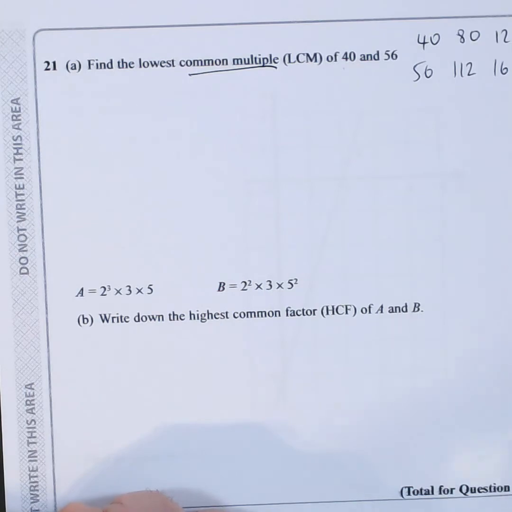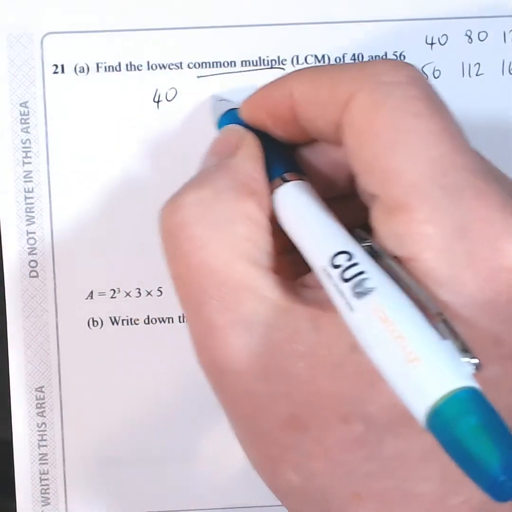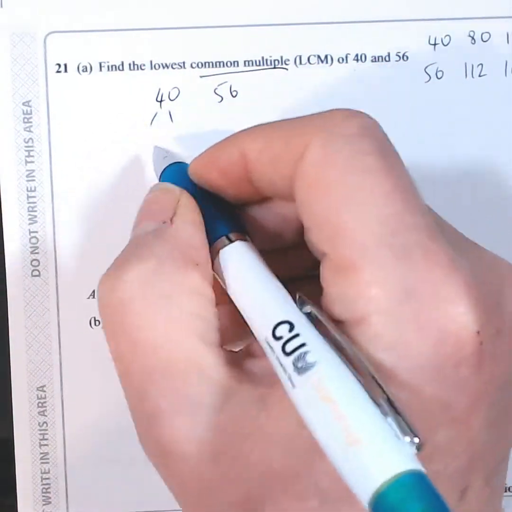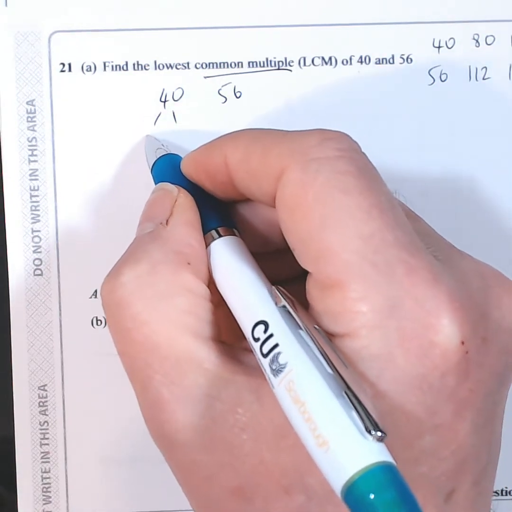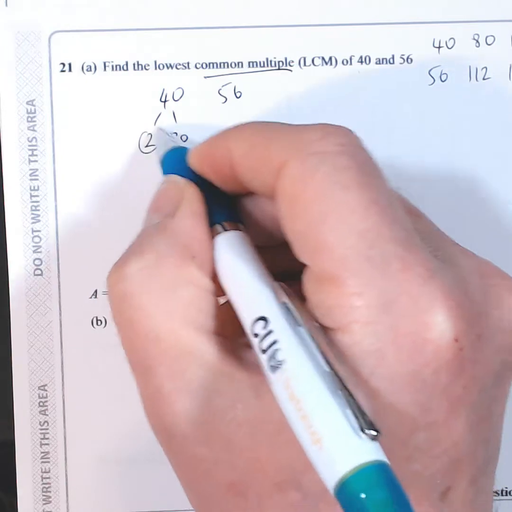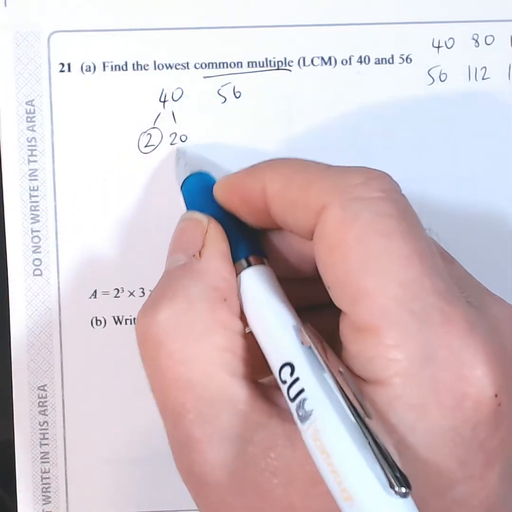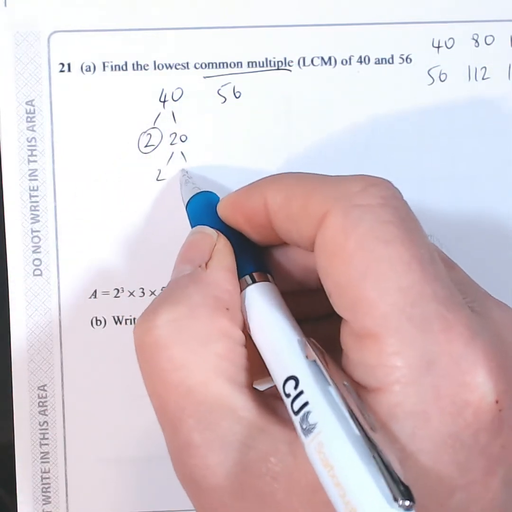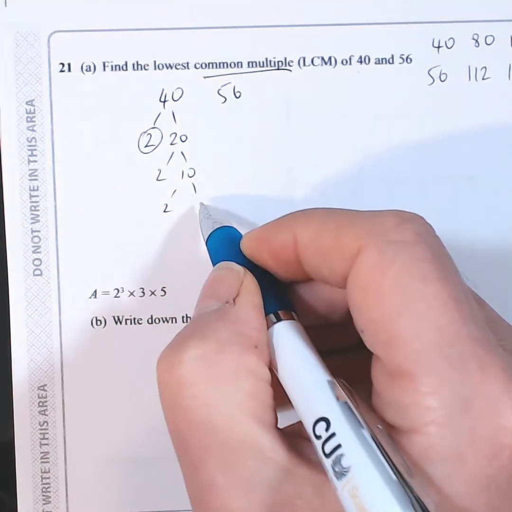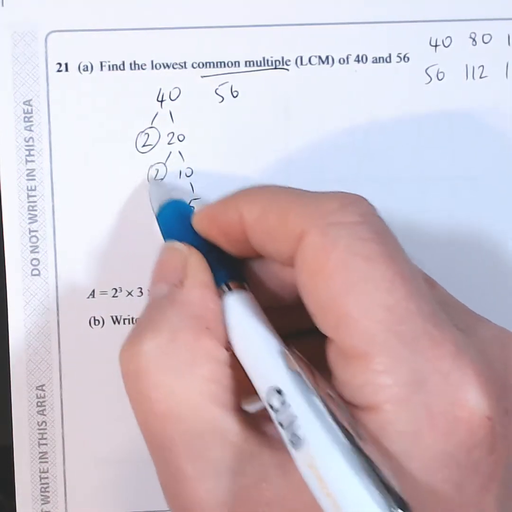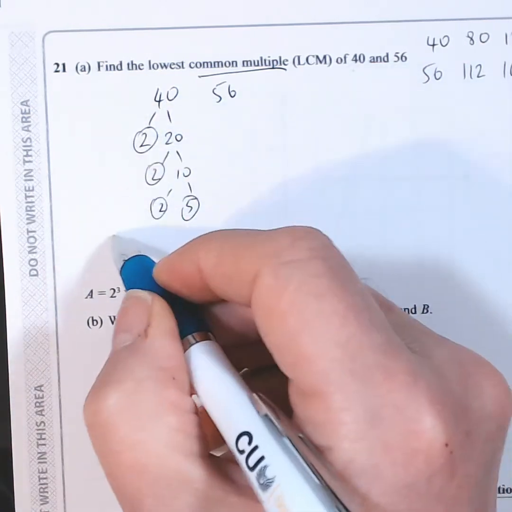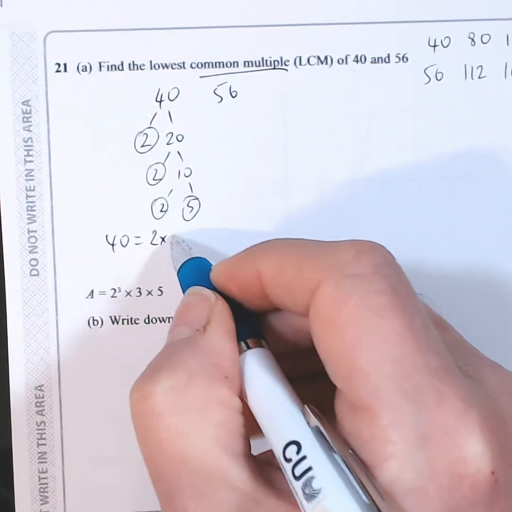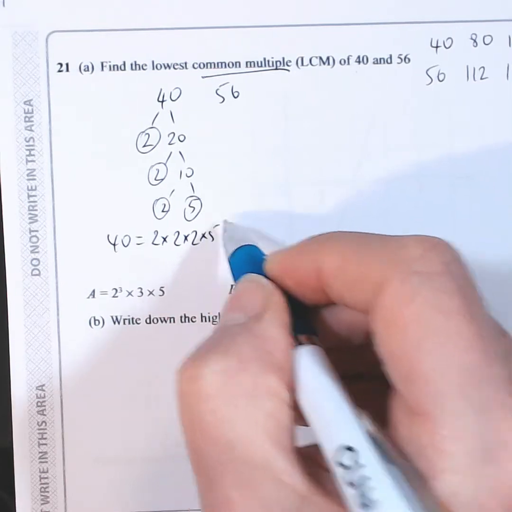There is another way which, although these numbers are quite small, does tend to be the best way of doing it. So 40 breaks up into its product of primes by doing 2 and 20. Choose prime numbers that go into the numbers. Prime number 2 goes into 20 10 times. 2 goes into 10 5 times. So we've ended up with prime numbers at the end of each branch. So we know that 40 is made up by doing 2 times 2 times 2 times 5.